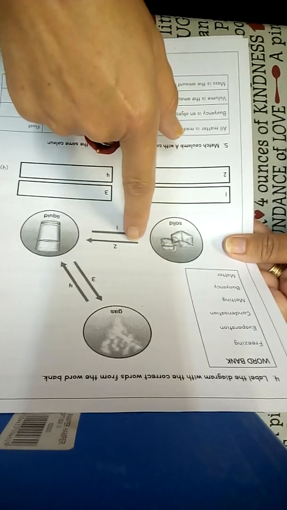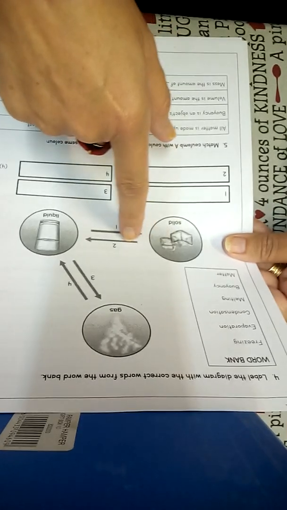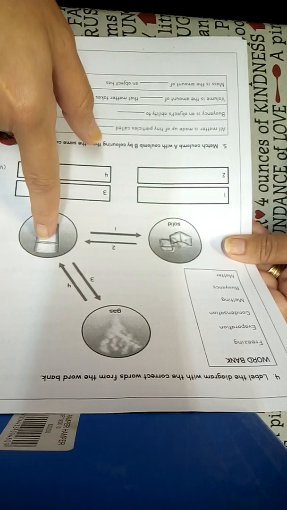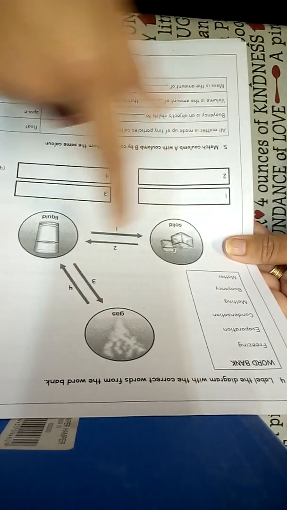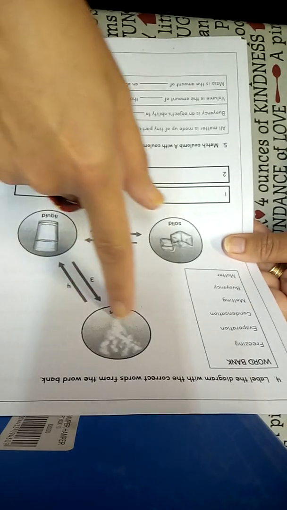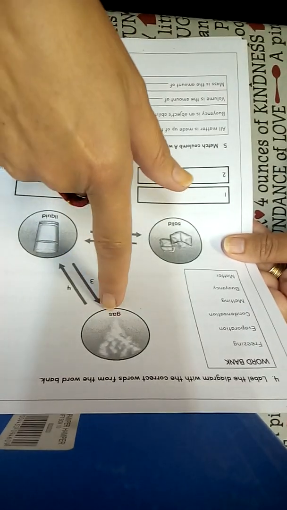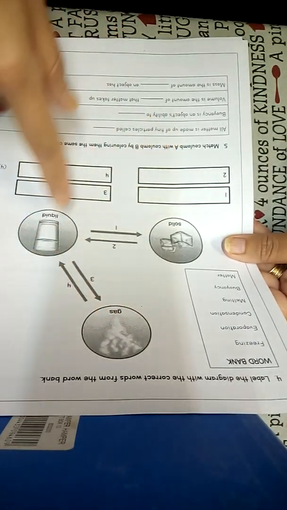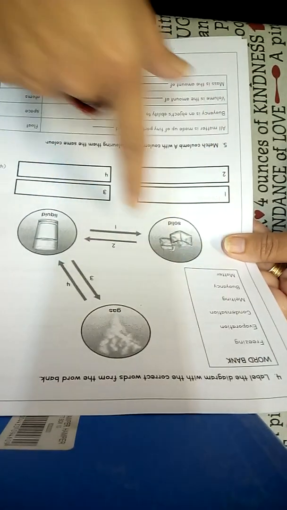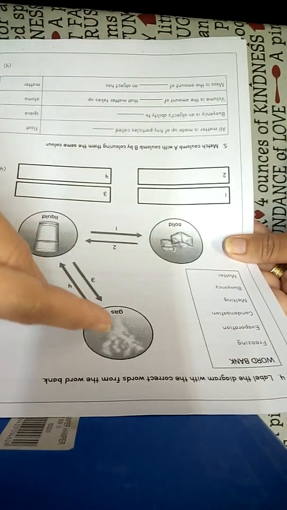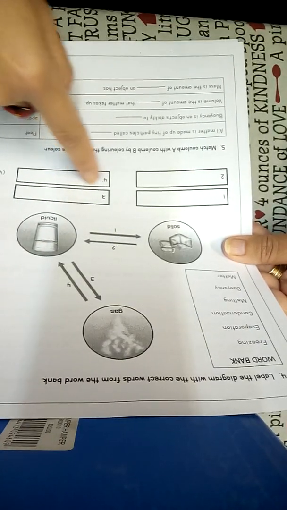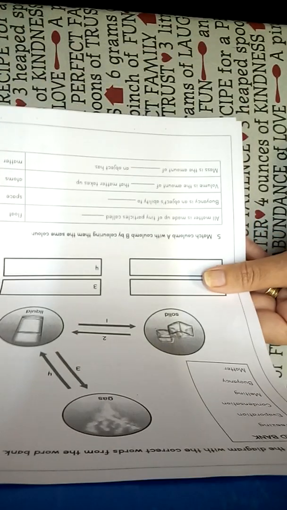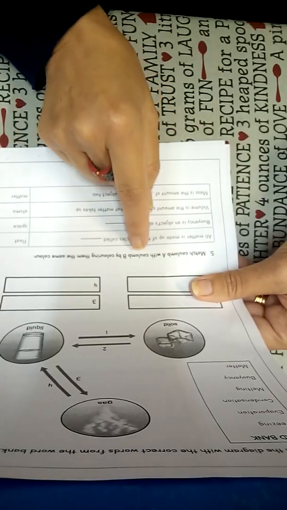From a solid, follow the arrow. From a solid, number two, to a liquid. Find the word, what should I do? Write it at number two. From a liquid to a gas, follow the arrow. What should I do? Put one of the words in the word bank in number three. And then from a gas back to a liquid, what's happening? And put the word in number four.